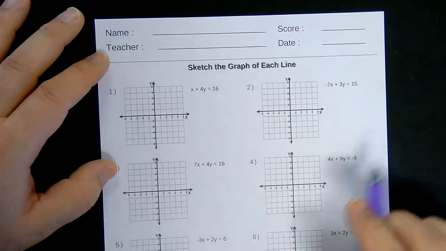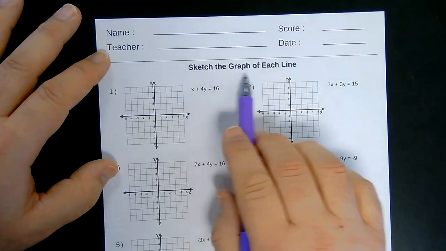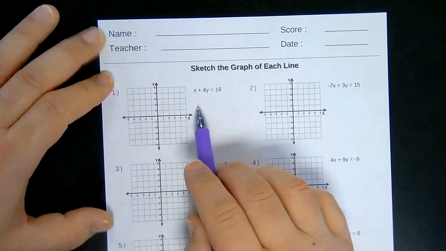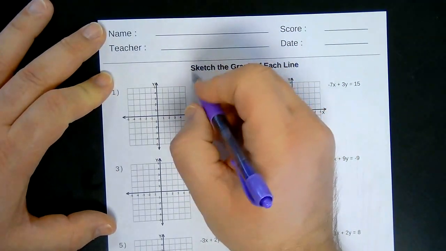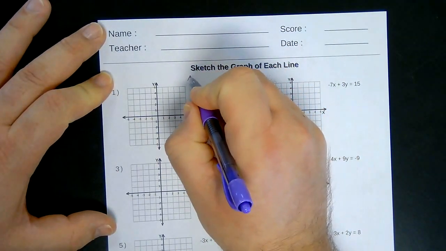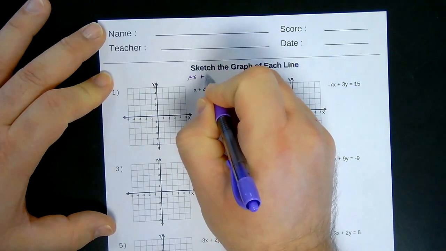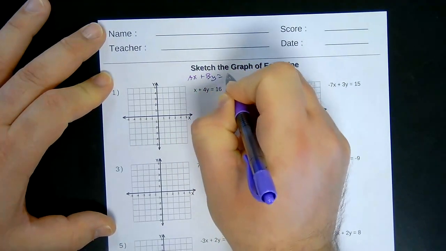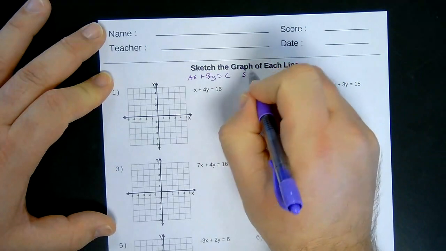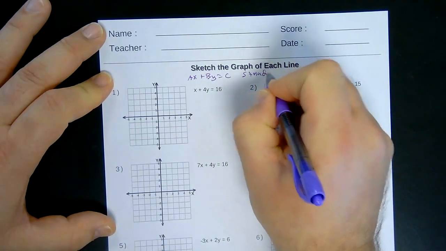Good morning. The last worksheet we're going to look at is called Sketch the Graph of Each Line. Now, these equations all the way through are written in this form: AX plus BY equals C. They call that standard form.